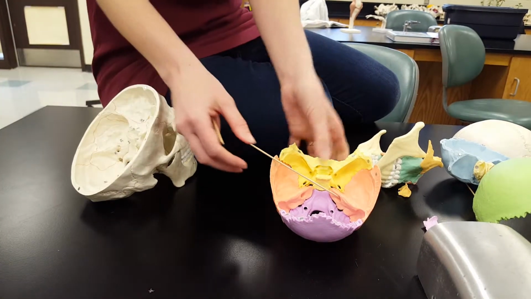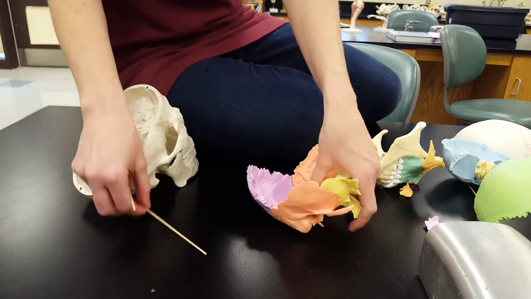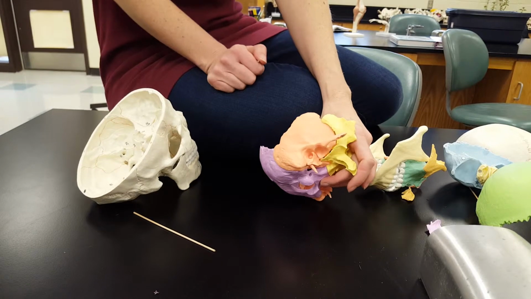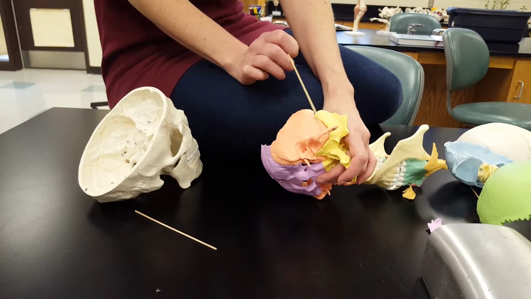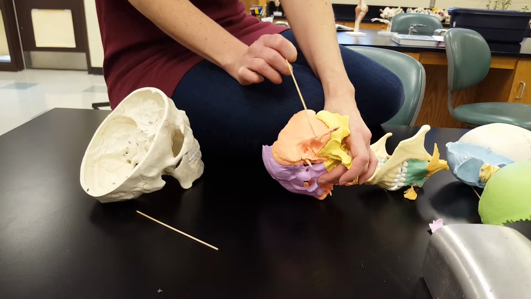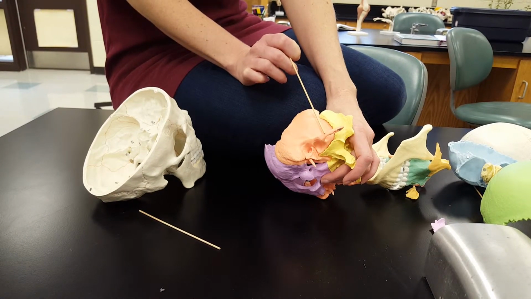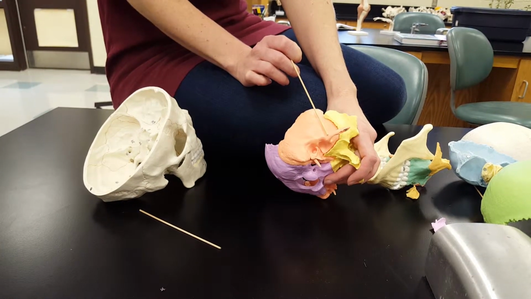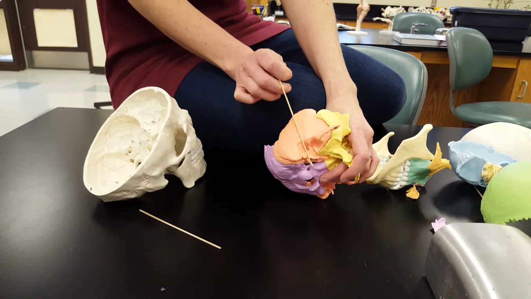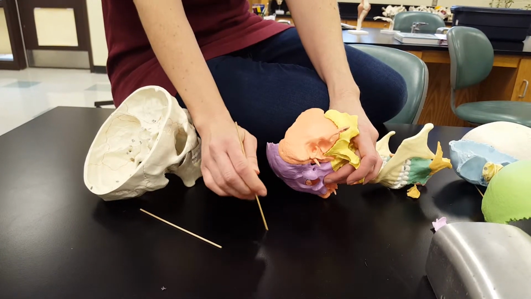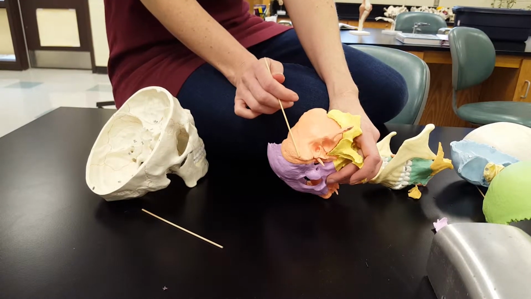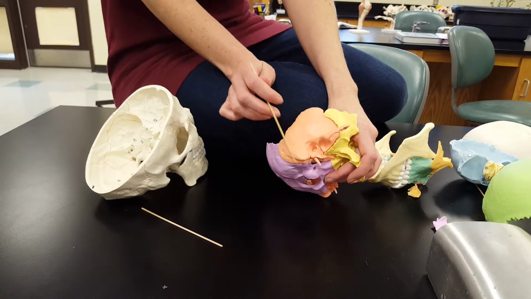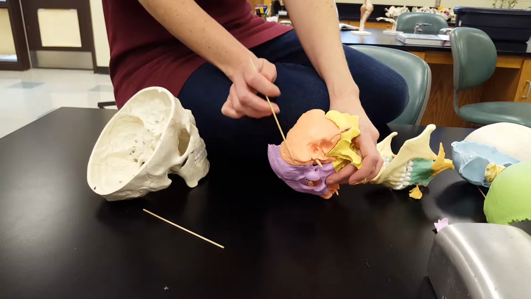Good. All right, I'm going to come back to the outside of this so we can do our processes. We've got 3 processes we care about. This one, and this one. Let's start with this one. The zygomatic process, named because it attaches to the zygomatic bone. Good. This is called the styloid process because it looks like a stylus. Good. And this one's called the mastoid process.